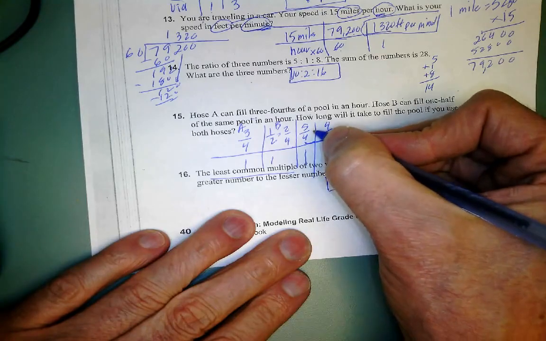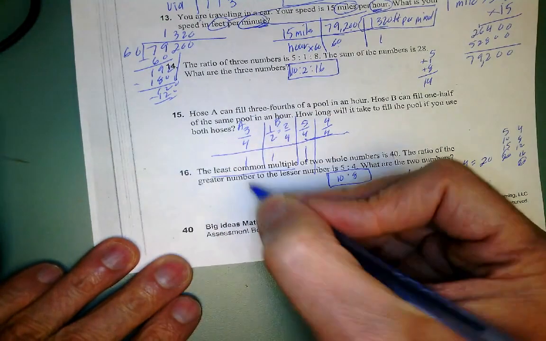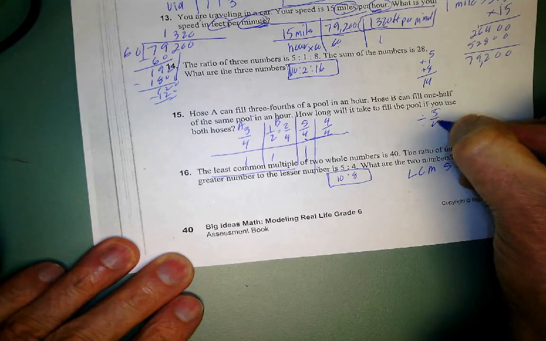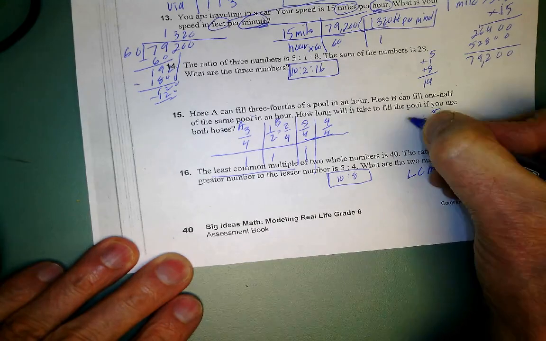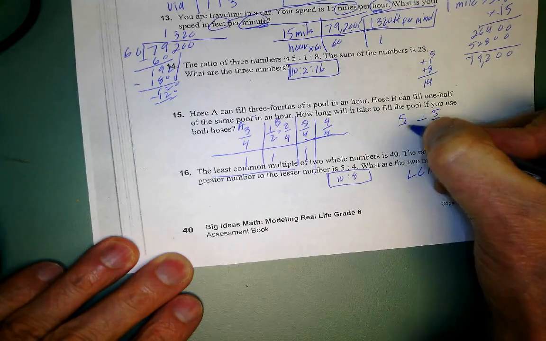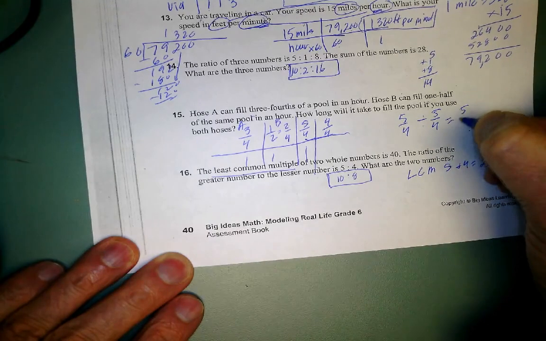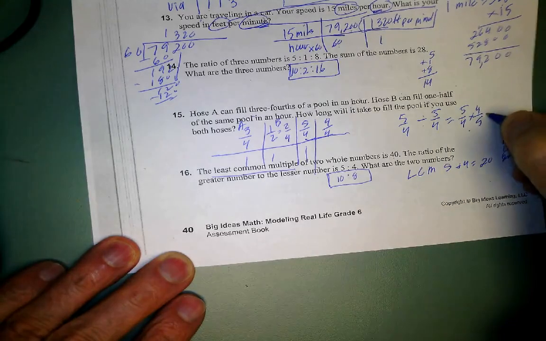Dividing by one fraction is the same as multiplying it by its reciprocal, right? So 5/4 divided by 5/4 equals 5/4 times 4/5 equals 20/20, which is 1, which is the same as 4/4.